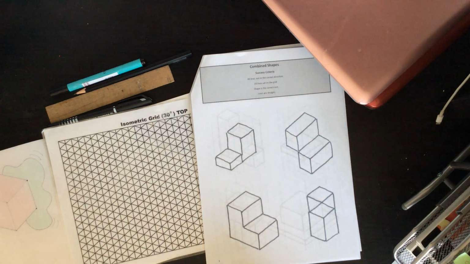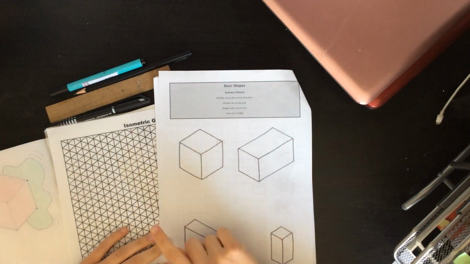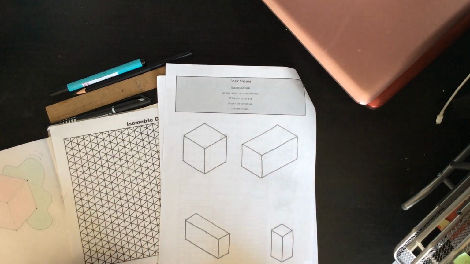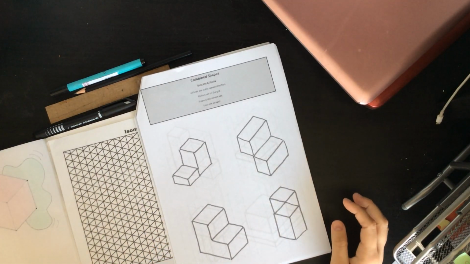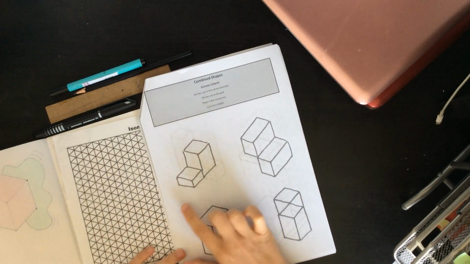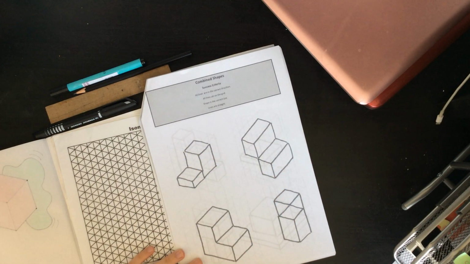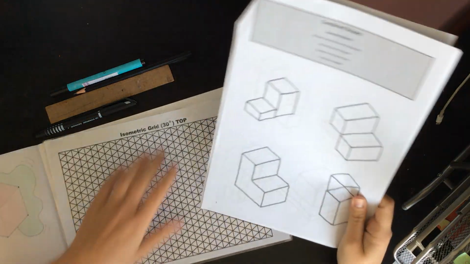Okay, so previously you should have covered how to draw a basic cube and cuboid in isometric using an isometric grid. So then what we're going to work on now is drawing combined shapes using an isometric grid. So a combined shape is when two or more basic shapes are added together. Okay, so it's a little bit harder.